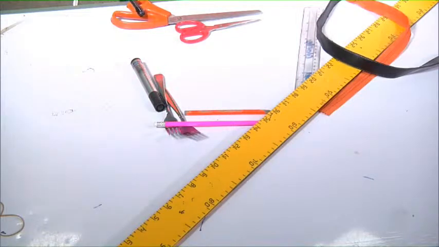This is the orange, this is the red. Which one is longer than the other?